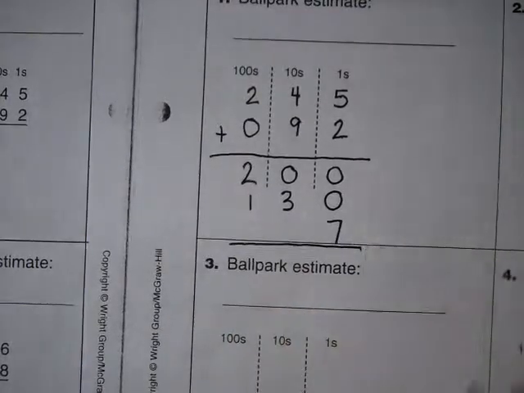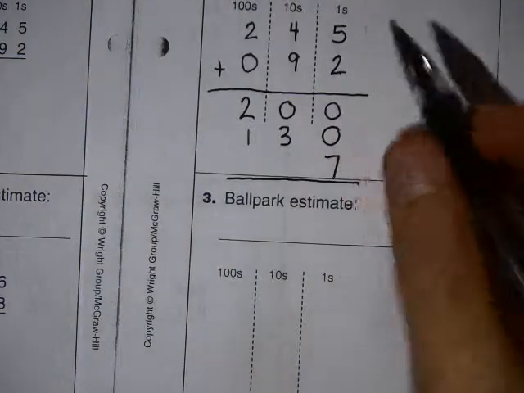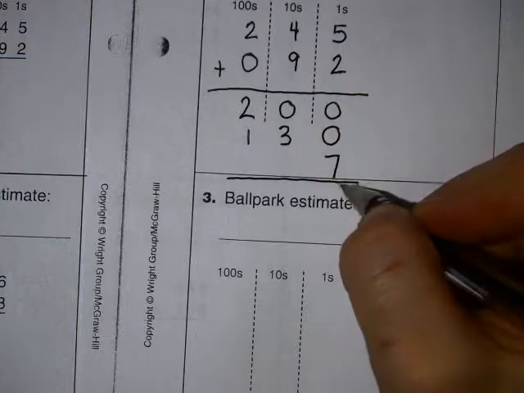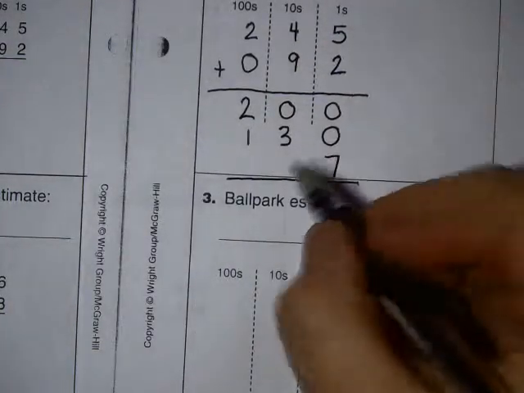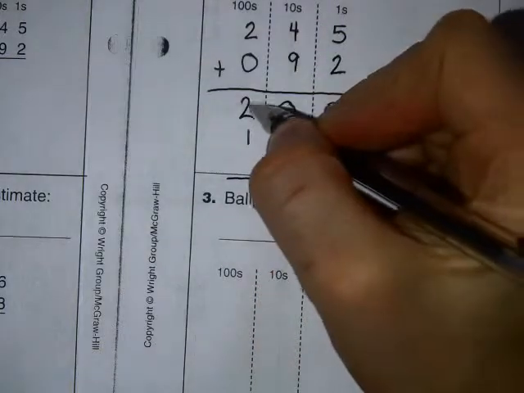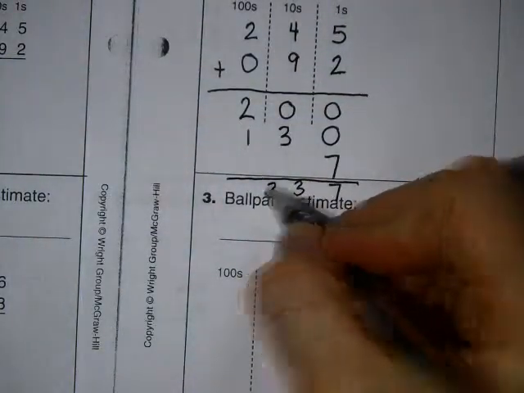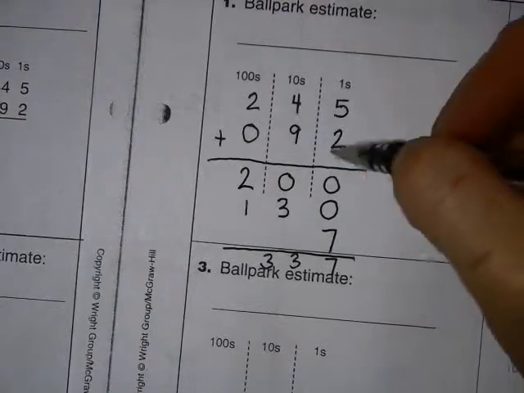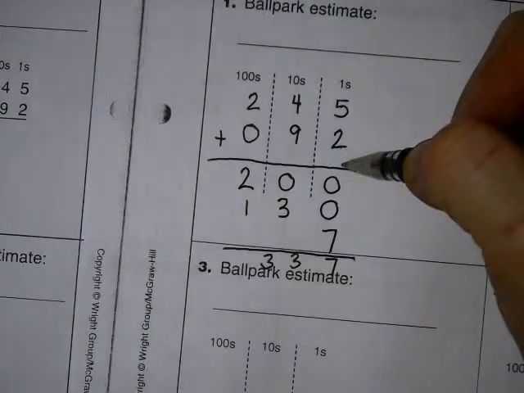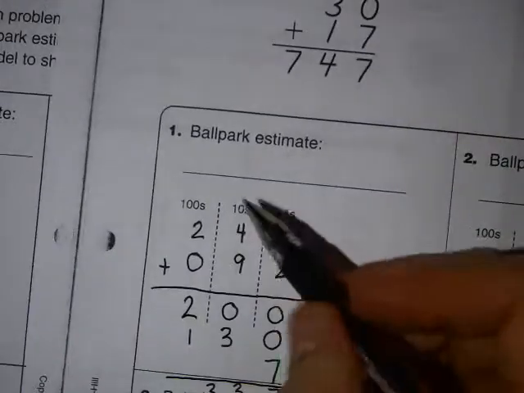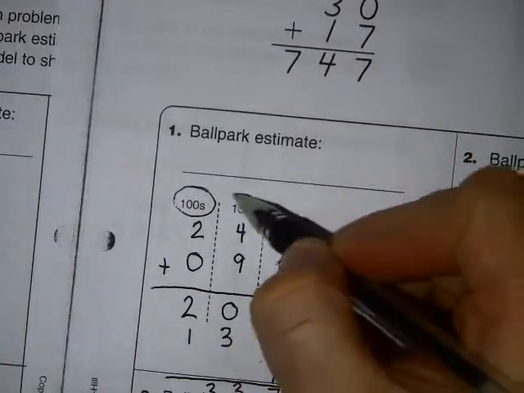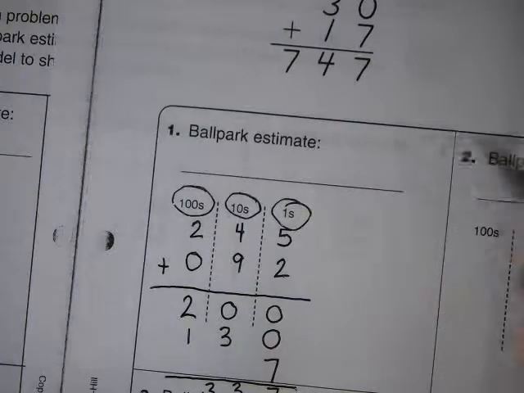And this is a lot easier for kids to see sometimes. So 0 plus 0 plus 0 is 7. And then 0 plus 3 is 3. And then 2 plus 1 is 3. So the answer to this problem is 337. And this is how you could do the partial sums method, and that's just by breaking it down into those different place values that each number is worth.